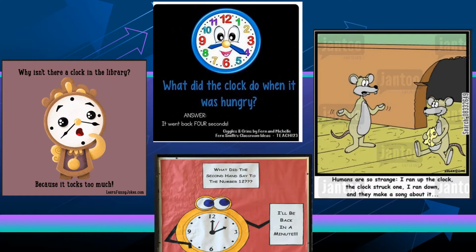Take a moment to enjoy these jokes and comics. It was hard for me to pick just one to share with you. Can you guess what unit it's time for? You guessed it, it is time to teach our students all about time.